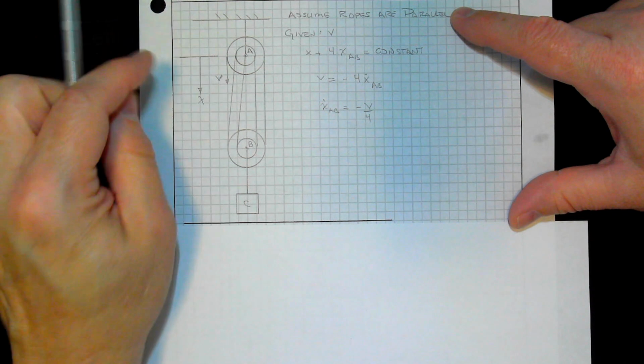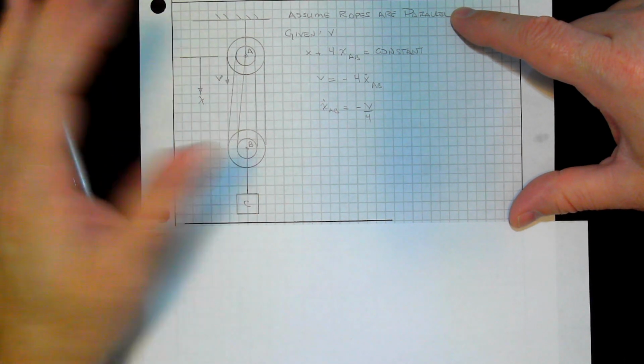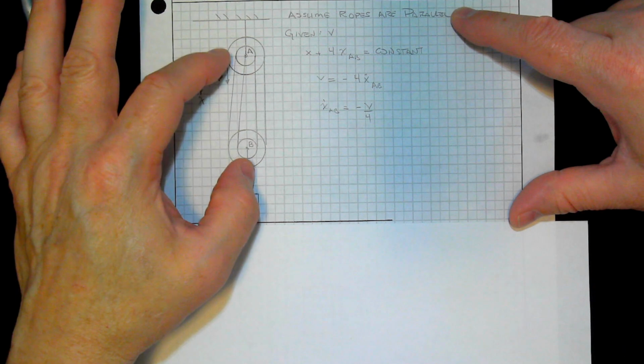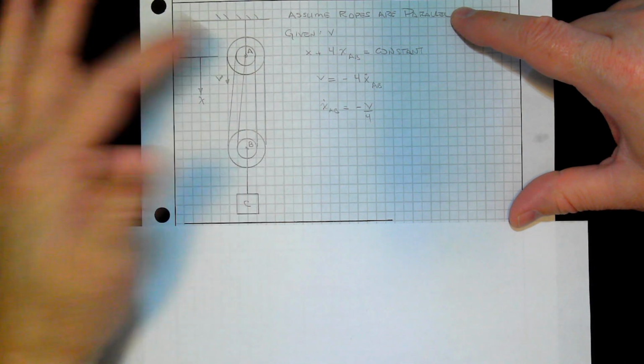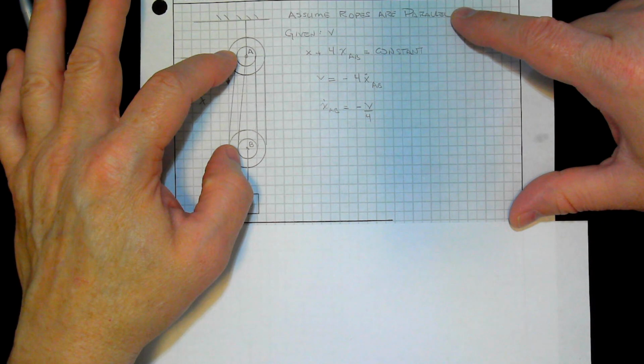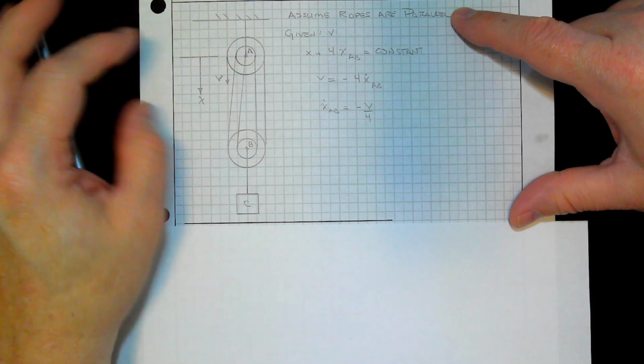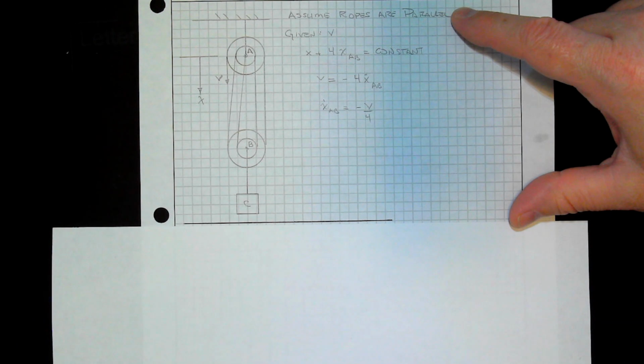So if these are sufficiently far apart, even if you looked at them, they would look pretty parallel. So picture you have reasonable sized pulleys, and these are 3-4 meters apart or something. They would look pretty parallel. All right.